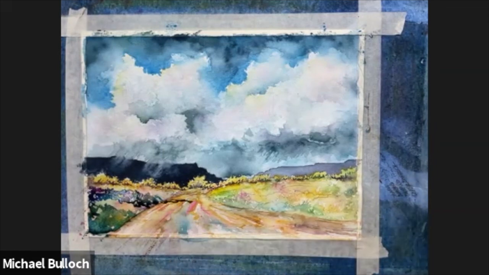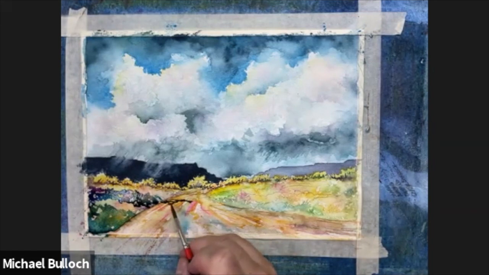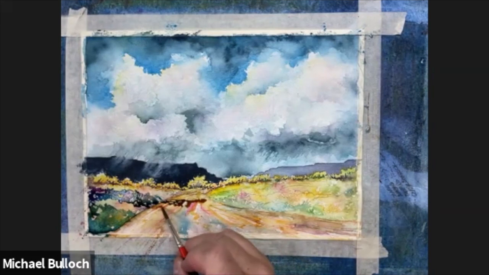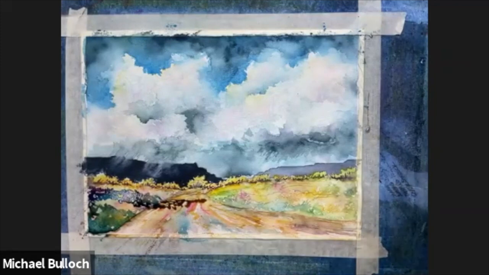So I want some of that to be kind of this brown of the burnt sienna. And then that can bleed down into it. But then I'll come in with a little of this royal blue.